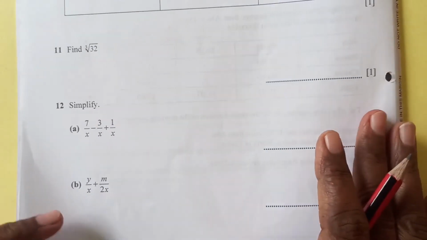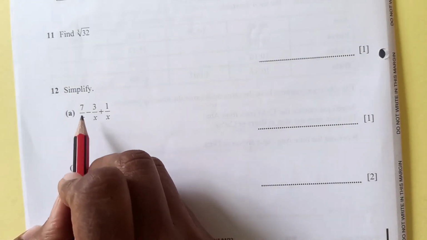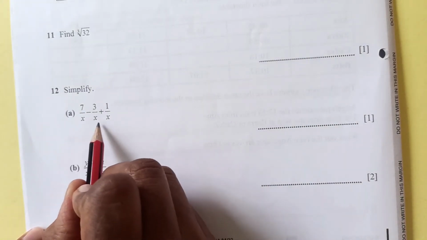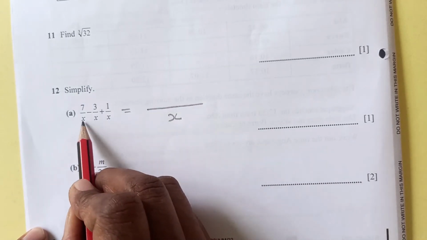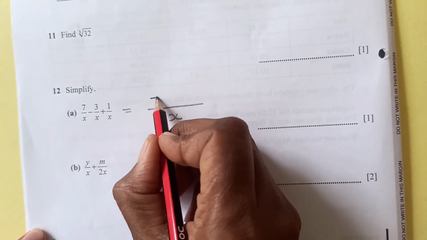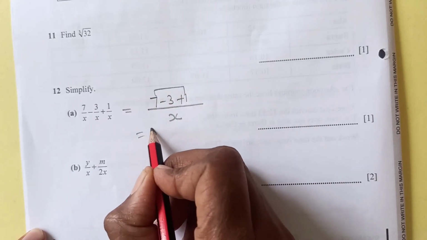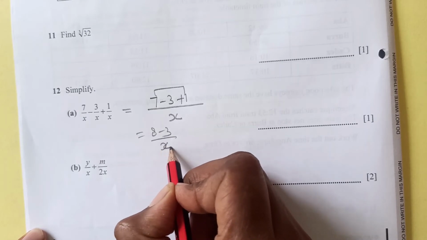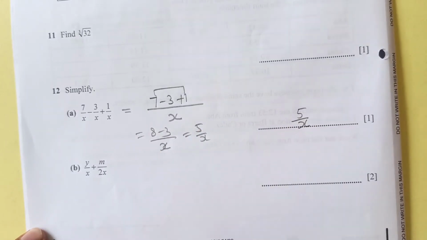Here we have a very different question, algebraic fractions. So we have here denominator x. Denominator is the same, so we can take it as the LCM, right? So when the denominator is the same, we can just put it like that. So 7 plus 1 is 8 minus 3 over x, 5 over x. So that is the final answer, right?